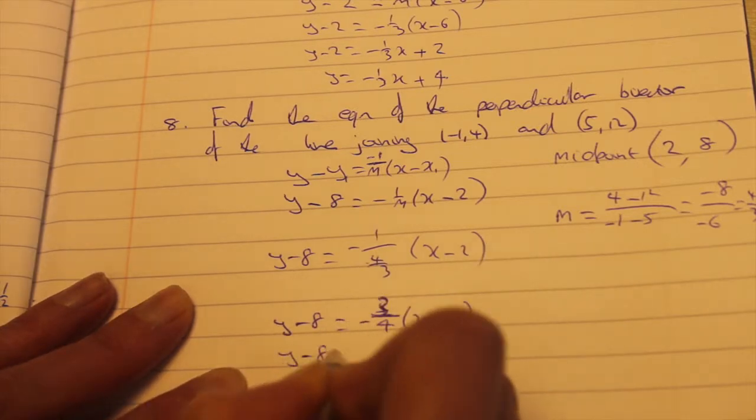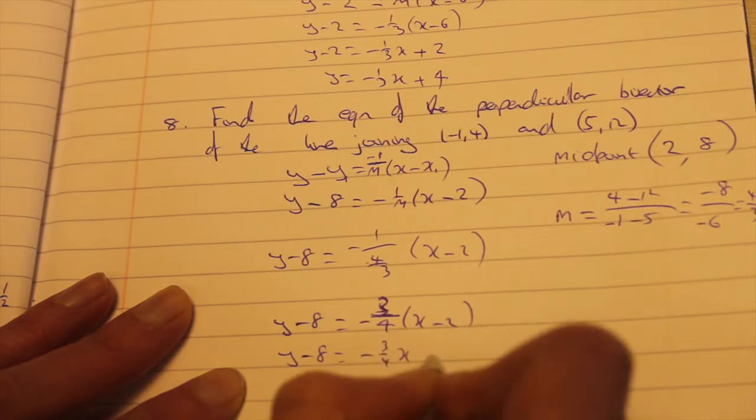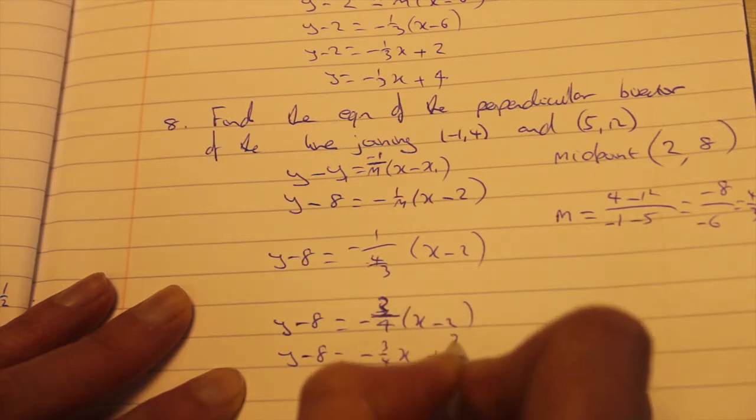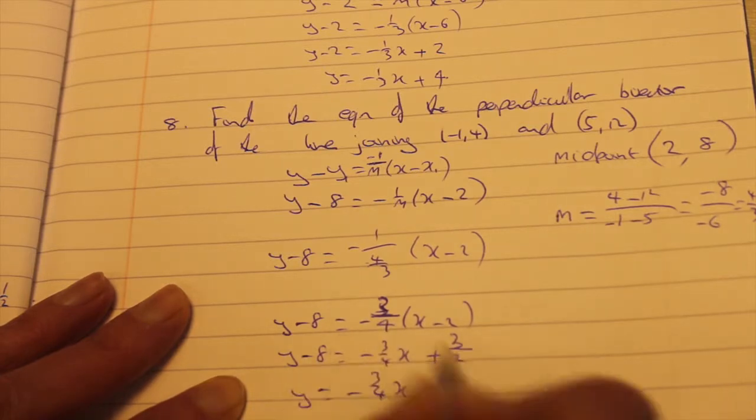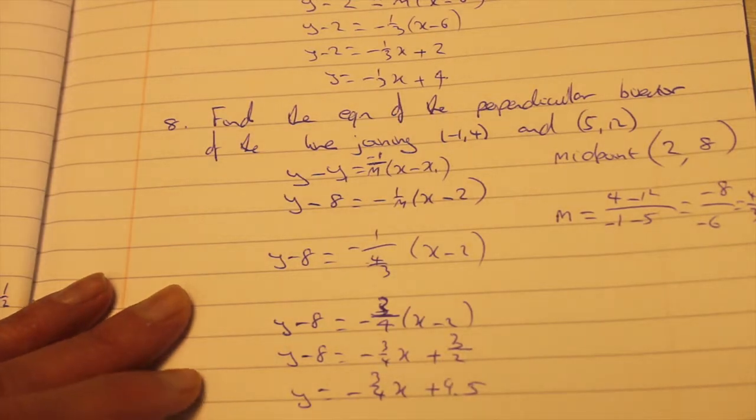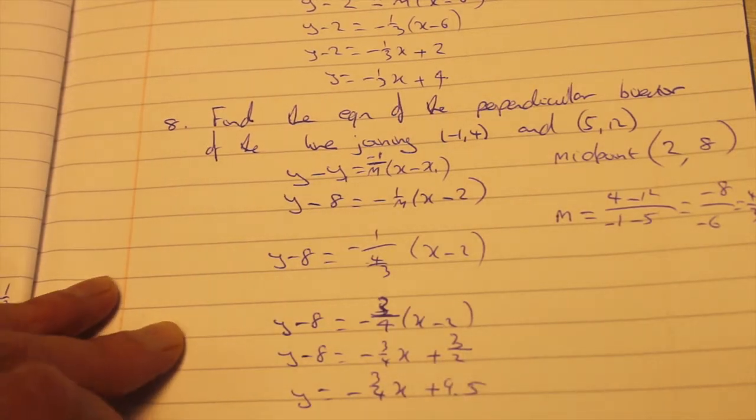Multiply that through, minus 3 quarters x plus 6 over 4, which is 3 over 2. Bring that 8 over and add it on. Minus 3 over 4, that's 1.5, plus 8 is 9.5. So you write it's 9.5, or you could write that as 19 over 2.